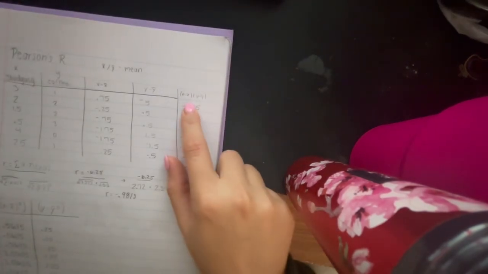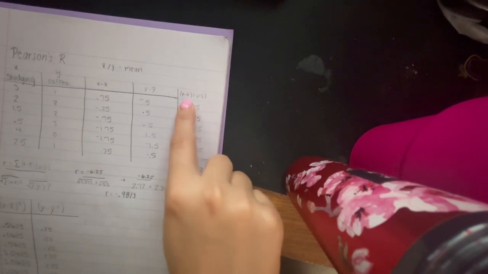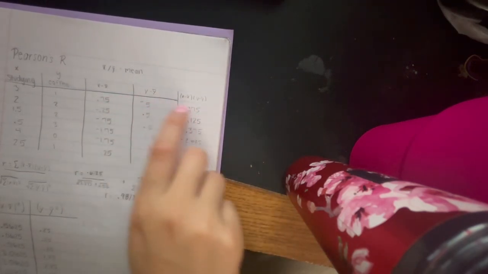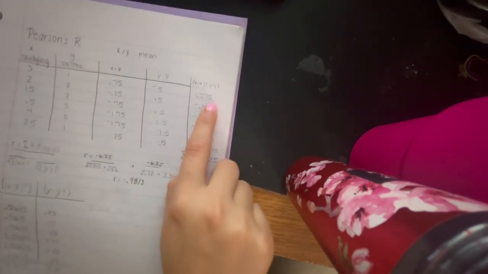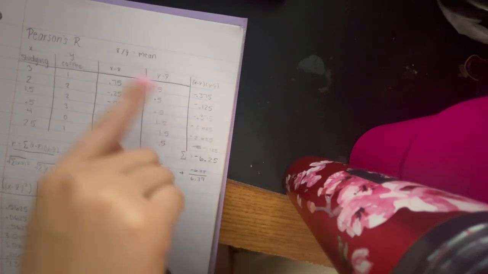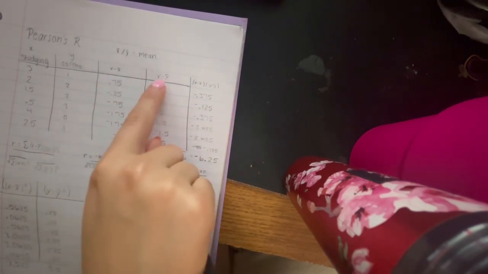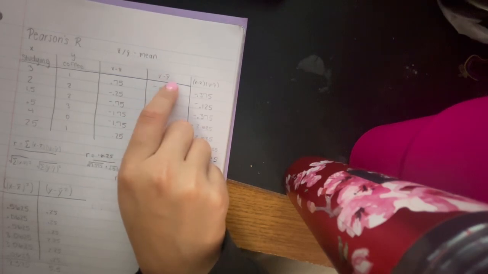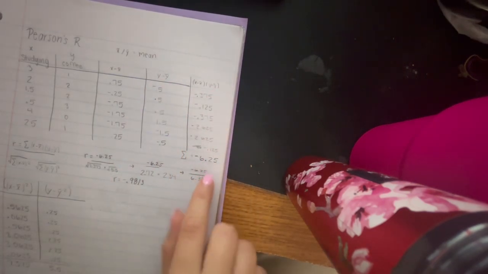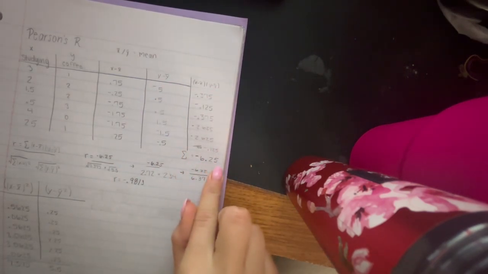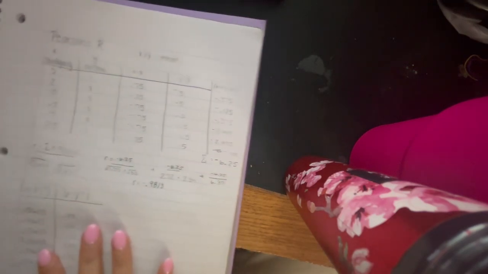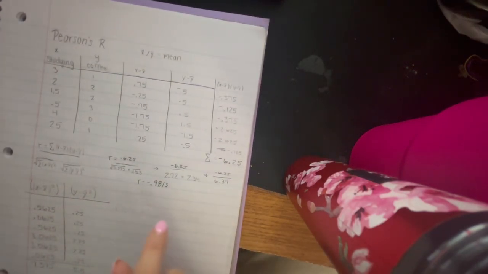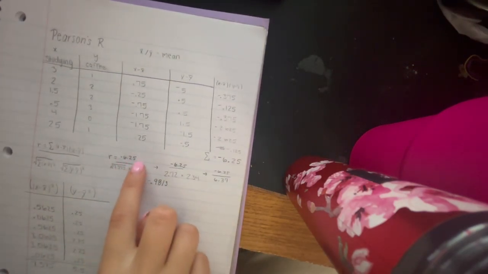For this chart, you can see what you do is you multiply this number from this number, and then you get these numbers. And this number is the same as this, except for the coffee column, which is the data minus the mean. So you add these numbers up, and I got negative 6.25. I then used the formula found in the notes. To find Pearson's R, I took negative 6.